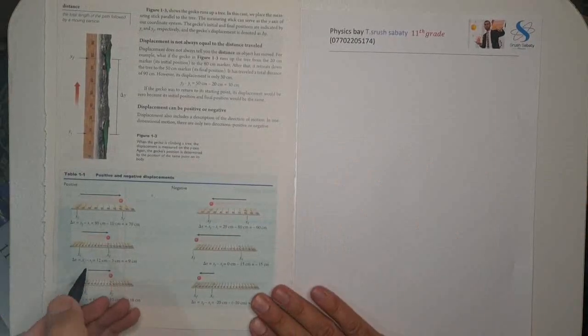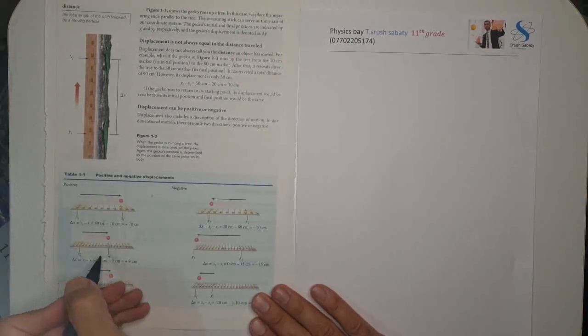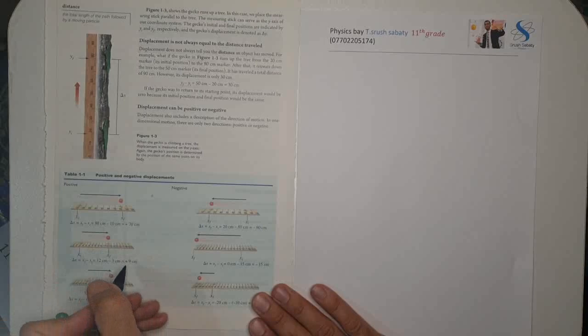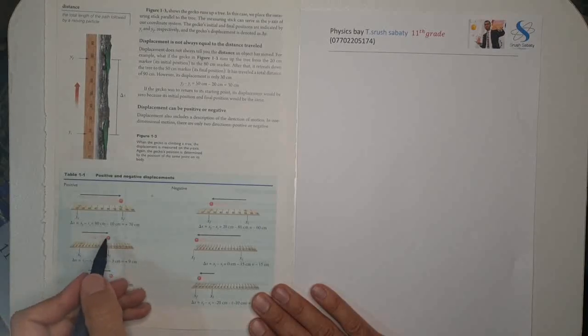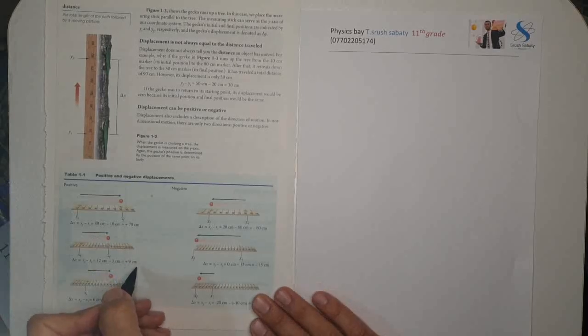And for the next diagram, x initial is approximately equal to 3 and x final is equal to 12. So delta x is equal to x final minus x initial. 12 minus 3 is equal to plus 9 centimeter. This represents the direction of the displacement toward east. Plus means the direction, 9 means the magnitude, centimeter is the unit.